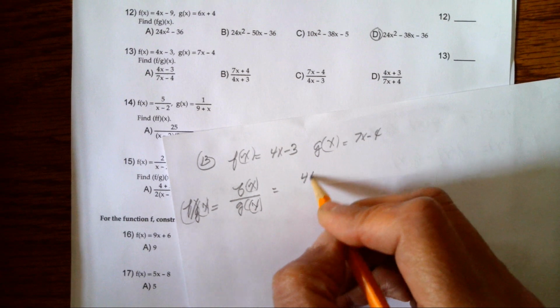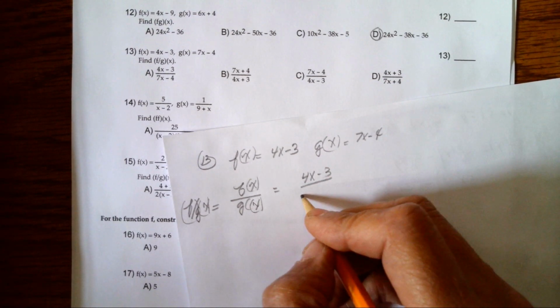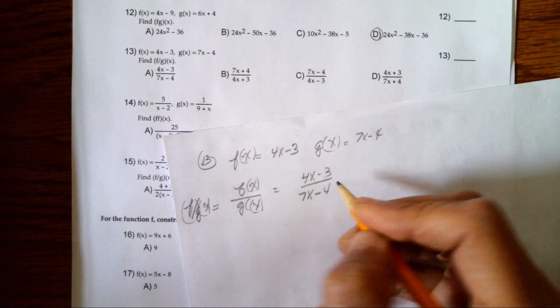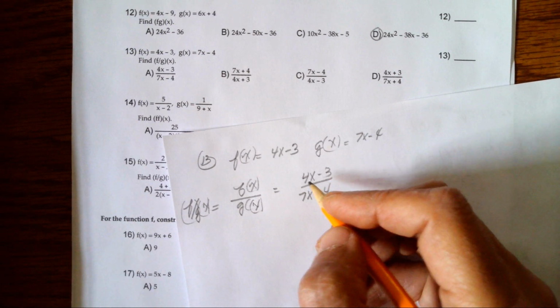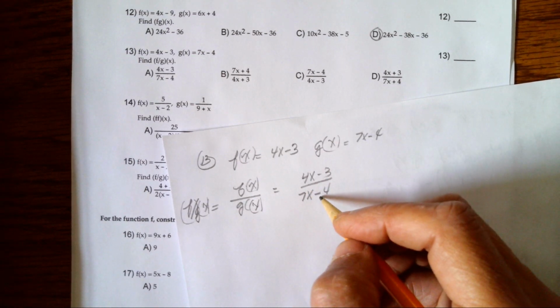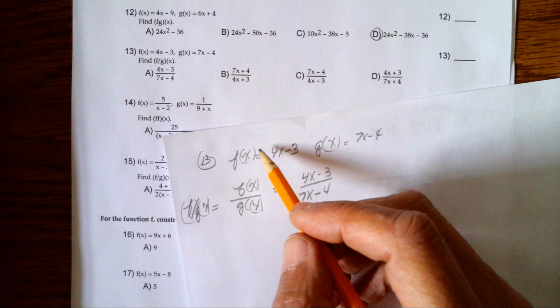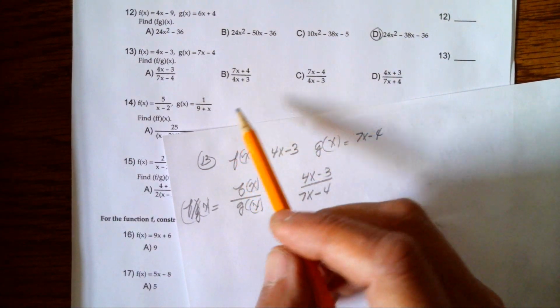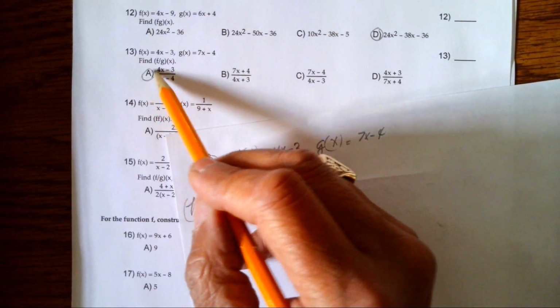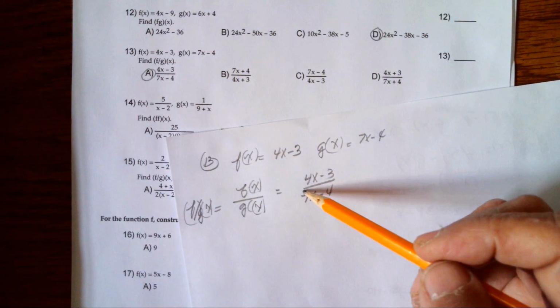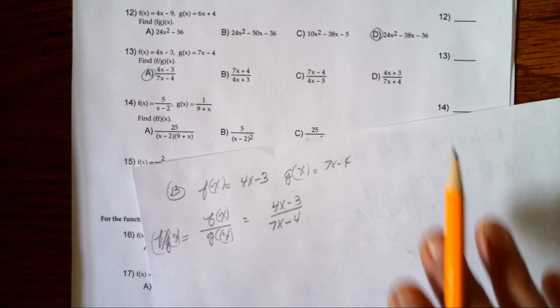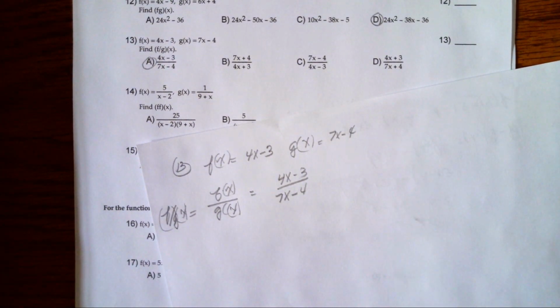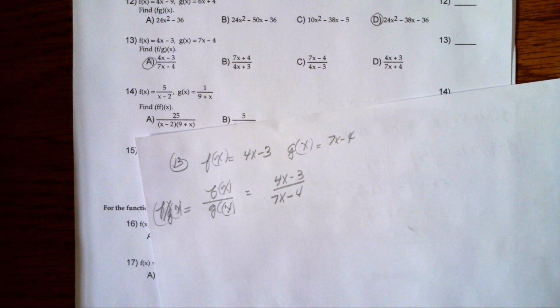So f of x is 4x minus 3, g of x is 7x minus 4, and that's all there is to it. There's no simplification possible. No like terms in the numerator and denominator, so pretty straight out. Number 13, there it is, letter A. Right there, nothing much to it. Number 14 is a little bit different.